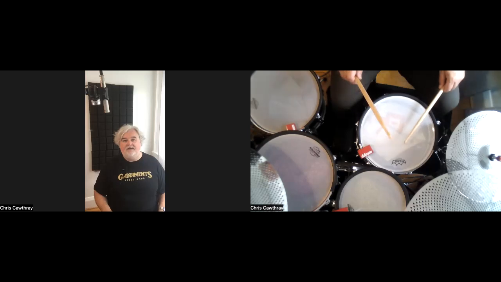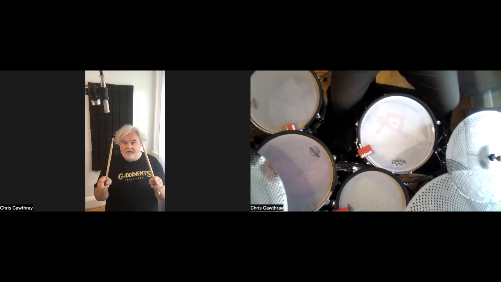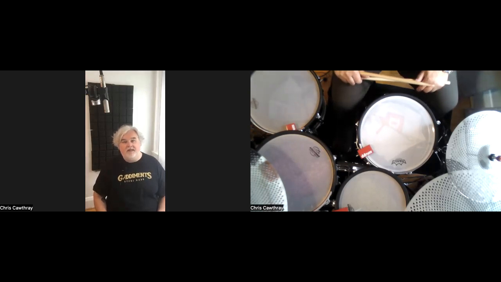1 and 2 and 3 and 4 and, 1, 2, 3, 4, 1 E and 2 E and 3 E and 4 E and, 1 and 2 and 3 and 4 and. On the sheet, there are repeat markings, the 2 little dots at either end. Definitely repeat this at least once, if not more times, until you're very comfortable with it.